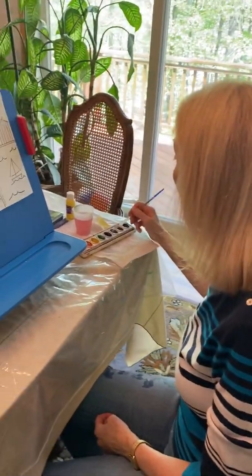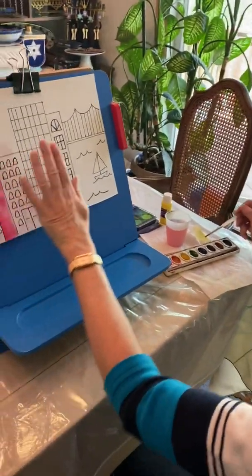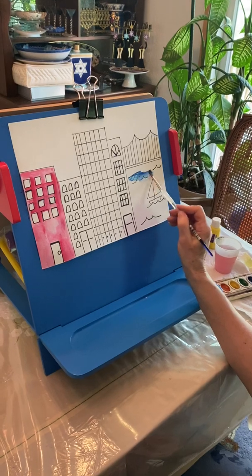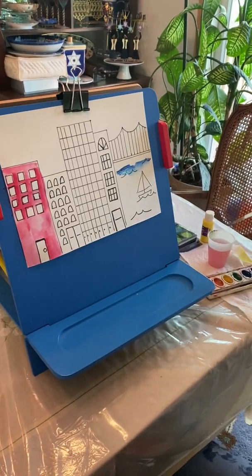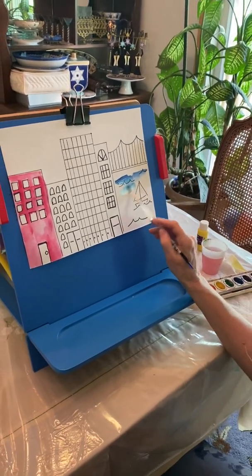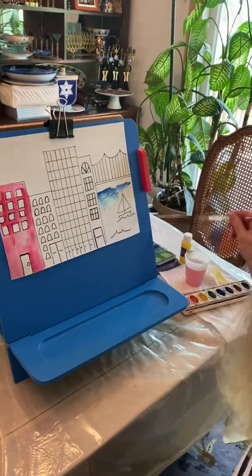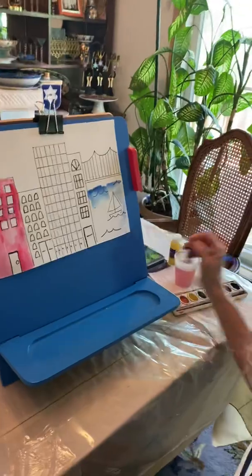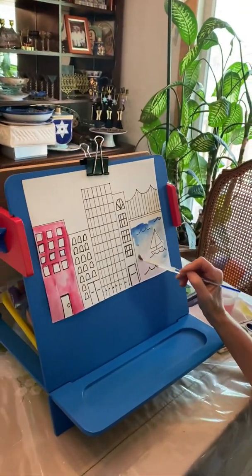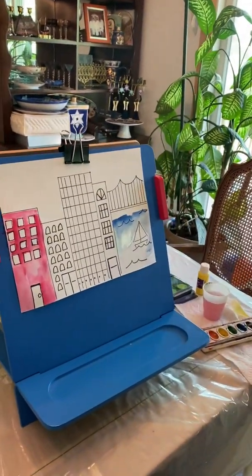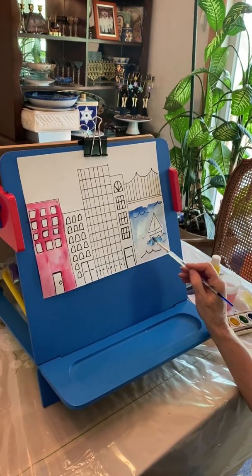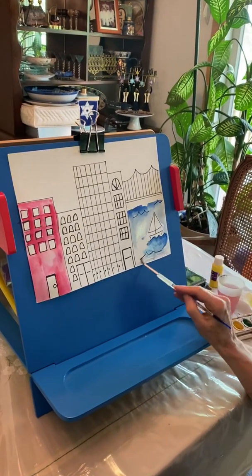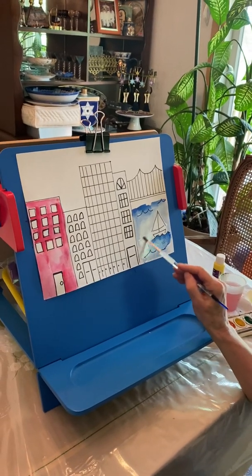Over here, I'm going to skip to doing the water. And it's pretty choppy sometimes in that water. And you can do a wet on wet, and I think you all know what that is. It's when you kind of wet the paper and then add the paint colors to it. And I'm doing that as I go along. I didn't wet the paper first, but I can certainly wet that as I'm going along.